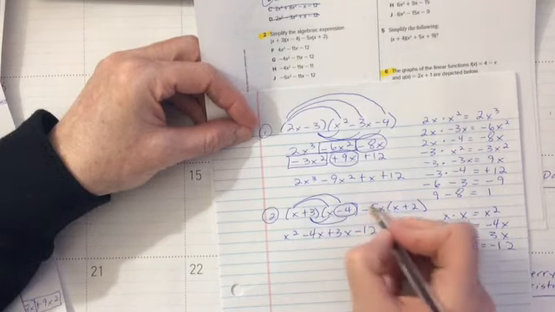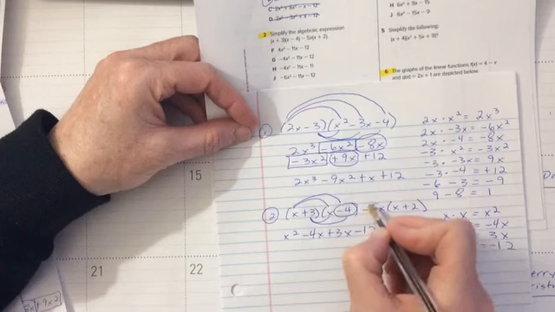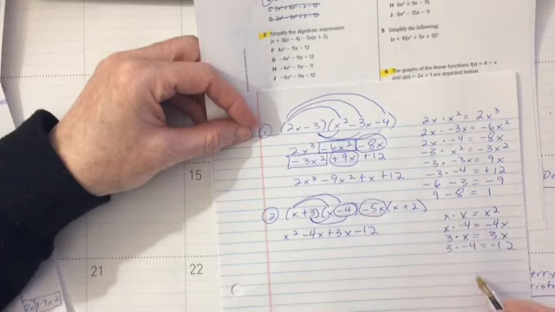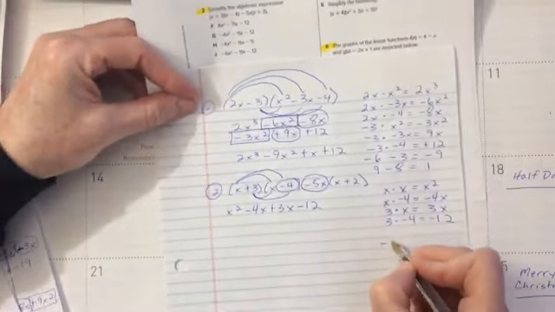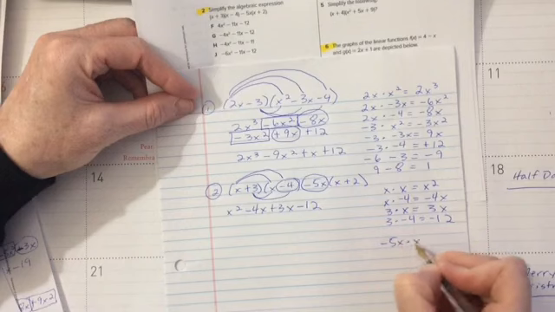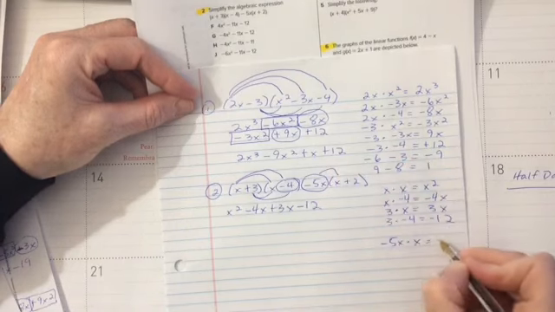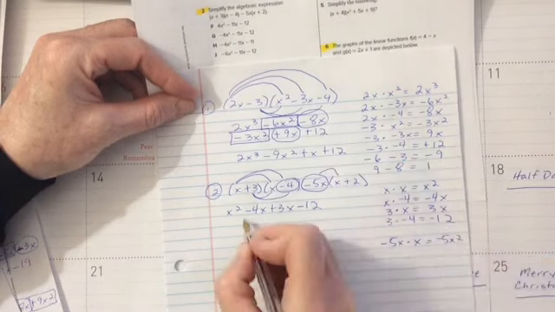Now here, we're going to multiply everything by a negative 5x. So we have negative 5x times x is going to give us negative 5x squared. So I'm going to put that here.